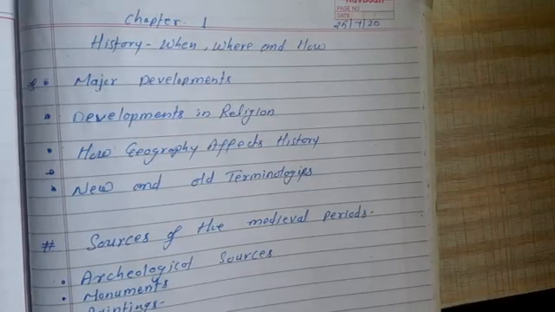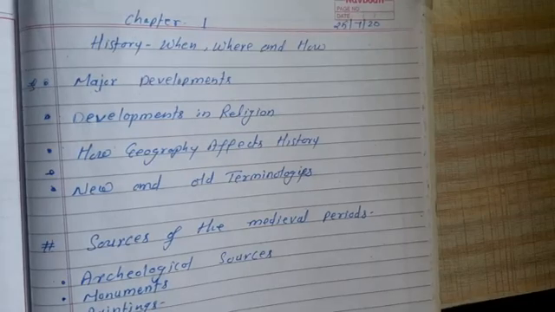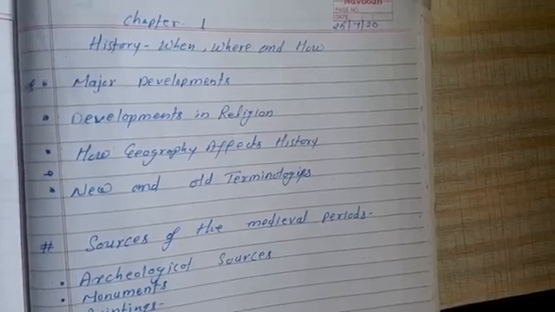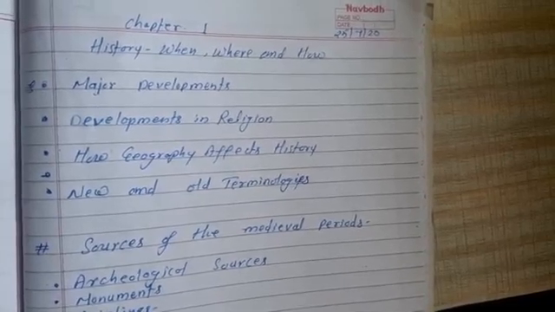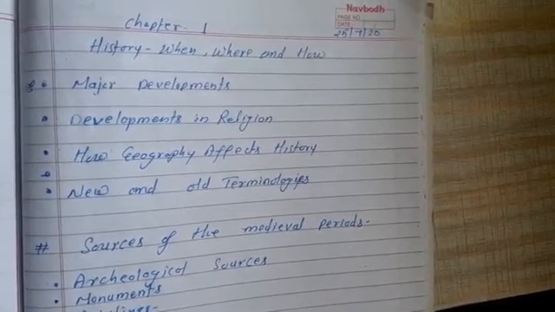Now, three to four chapters we completed in the geography portion. Now come to the history. In history, we study about the events. It means the events, when it happened, where and how.